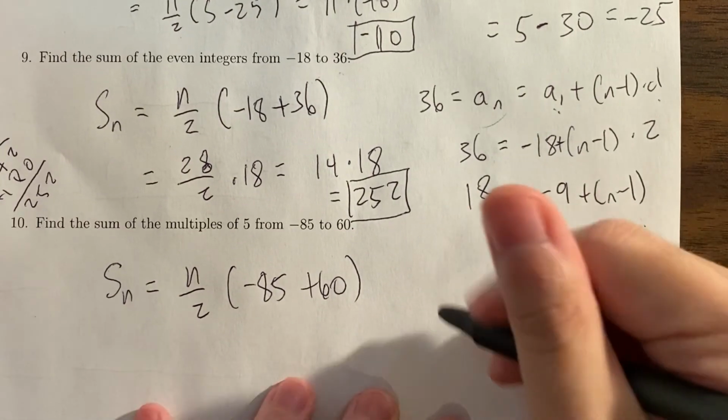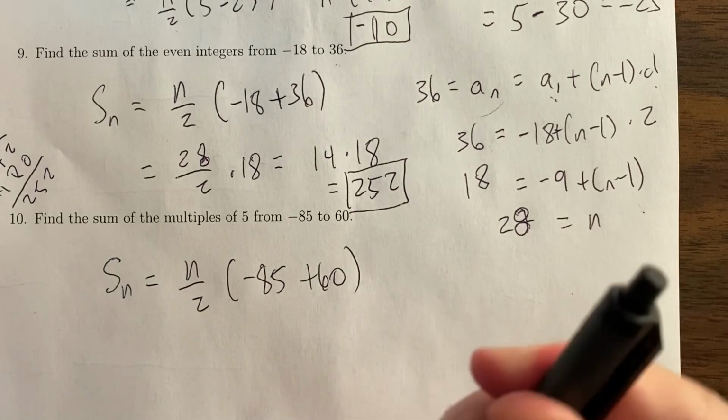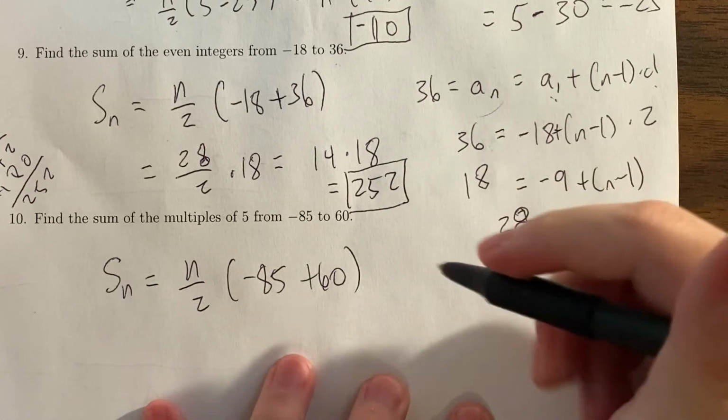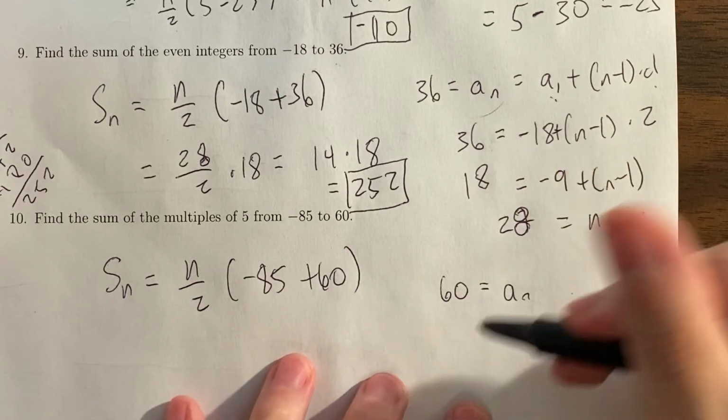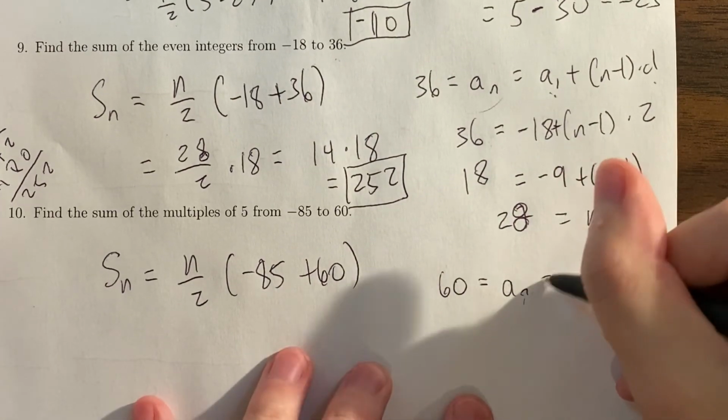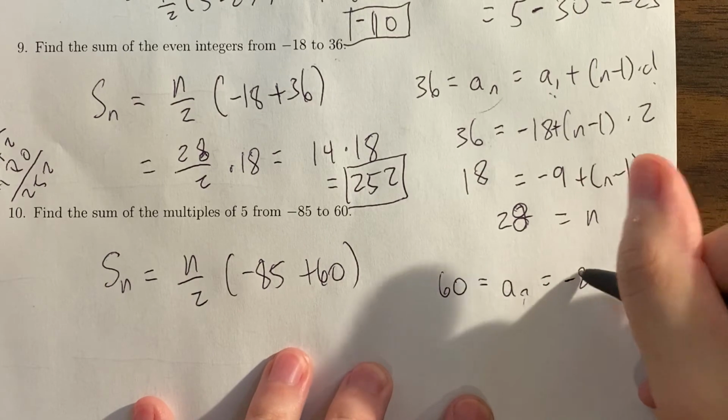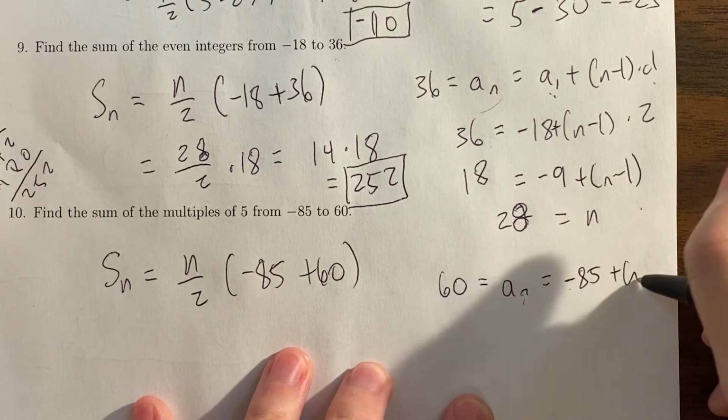So in this case, we are going to set it up one last time. Hopefully you've mastered this formula by now. It's going to be 60 equals some nth term. We're trying to find what n is. It's going to be the first term, which is negative 85, plus (n minus 1).